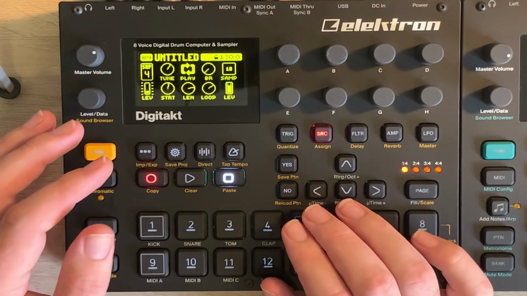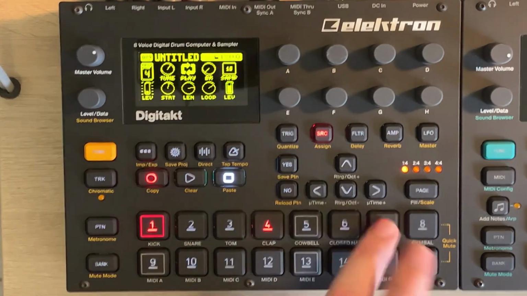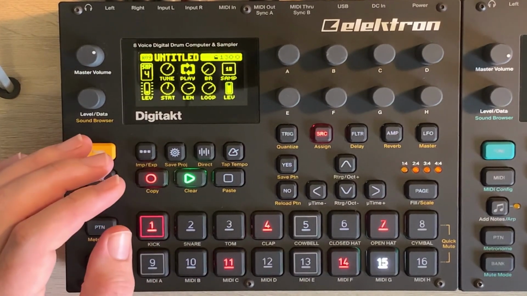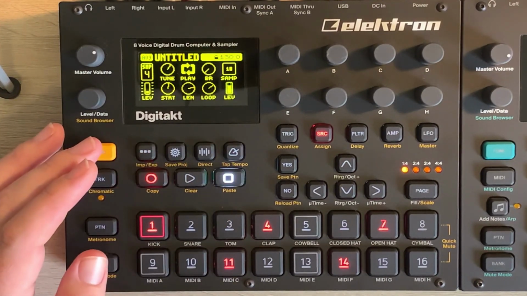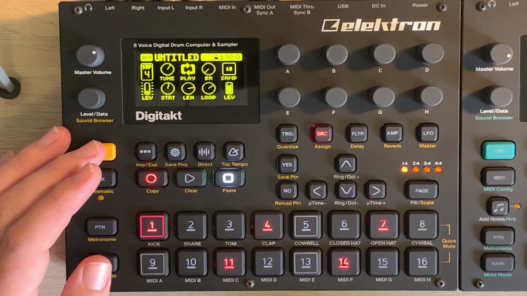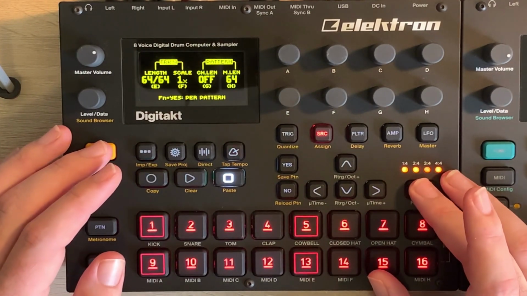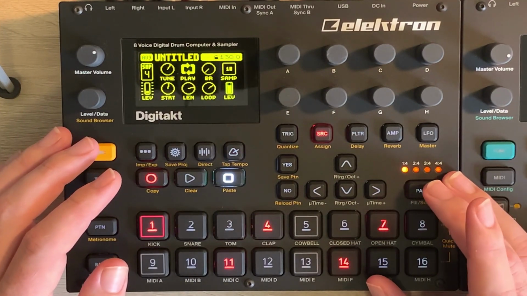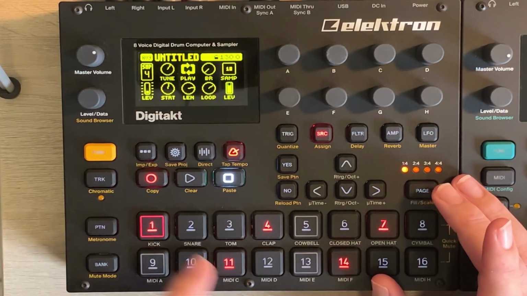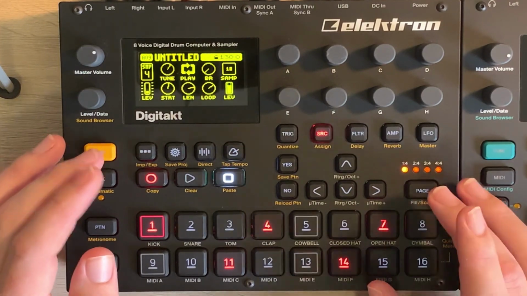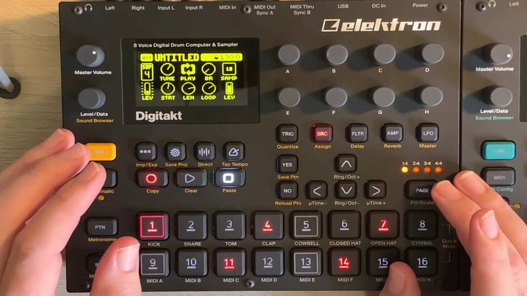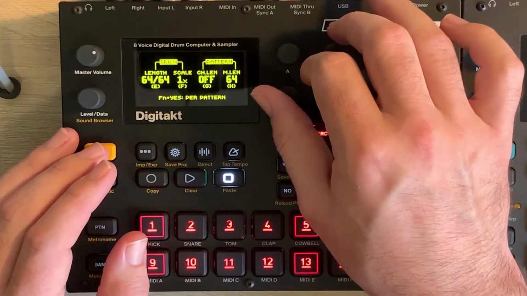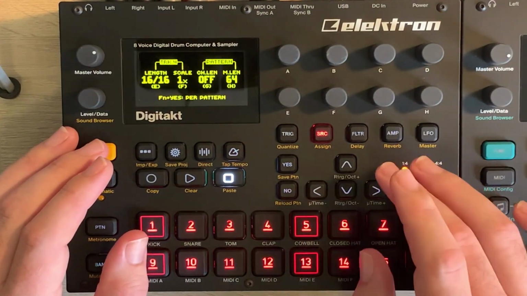I'll just put in some steps then. Something maybe like this. Now, of course, there is a way to copy these pages. And of course, I don't know it, so I'm gonna change the length here. Like so.